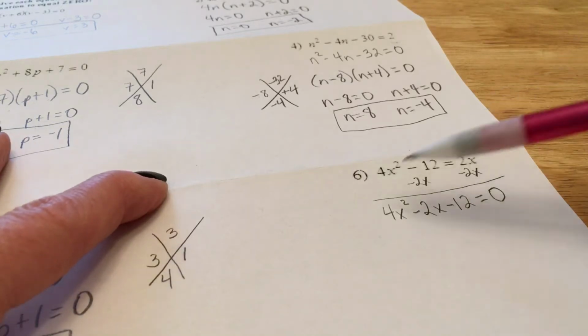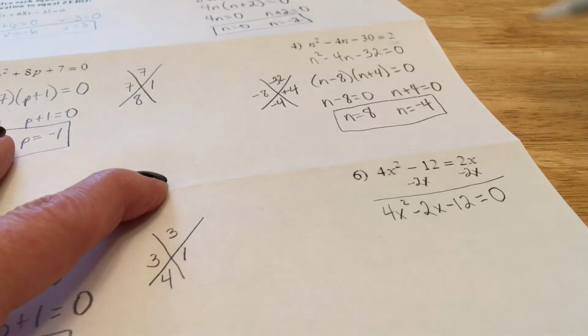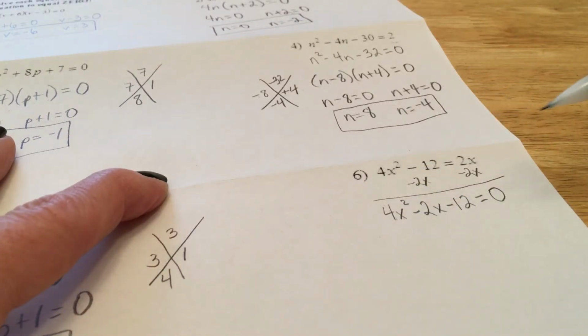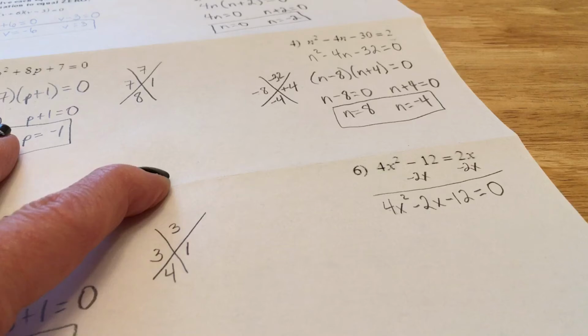Well, there's a lot of stuff happening over here on the left-hand side. And if I look at this, I notice that this leading coefficient is a 4, and not everything is divisible by 4. So I can't use the greatest common factor method. But I can use the idea of a greatest common factor to make my problem a little bit easier.